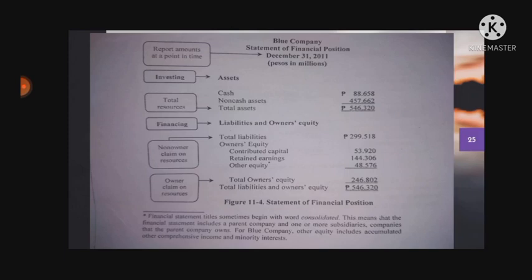So, raising money from shareholders: a company can raise capital by selling additional shares. This can be either common shares or preferred shares. So it falls under owner claims on resources. So, owner's equity, total liabilities and owner's equity. This is the statement of financial position.